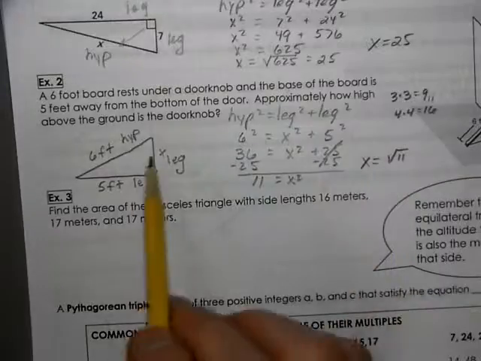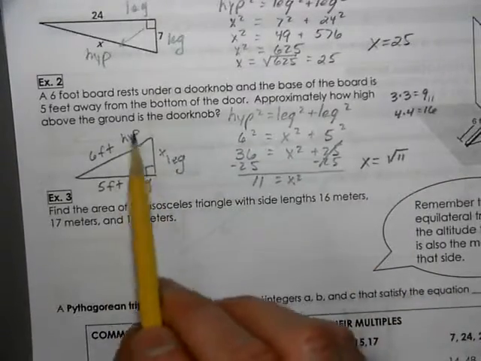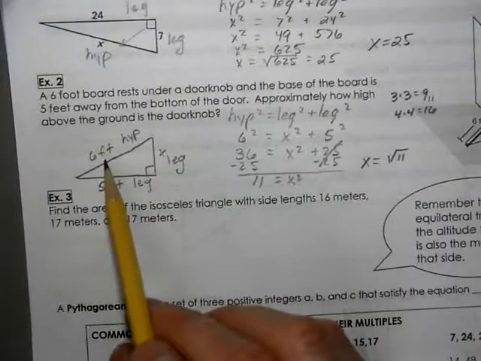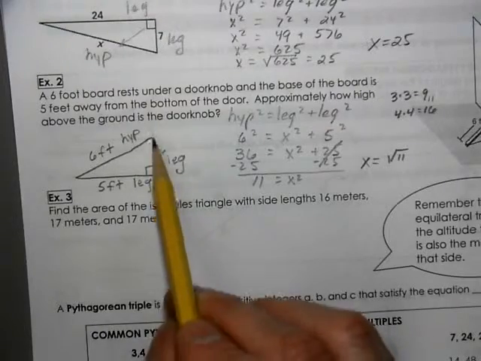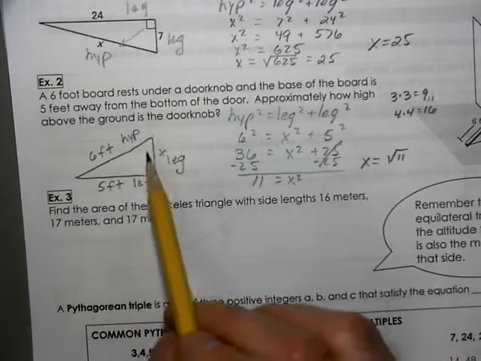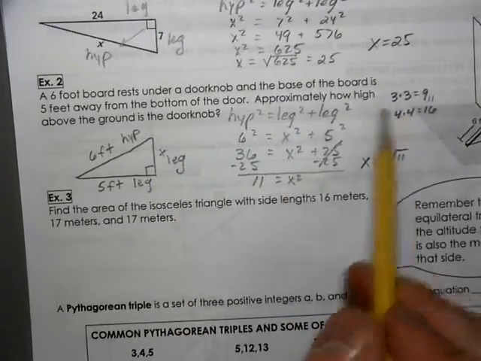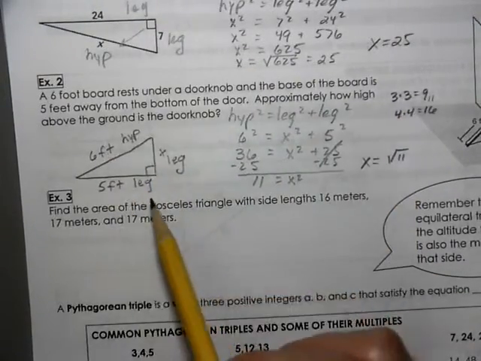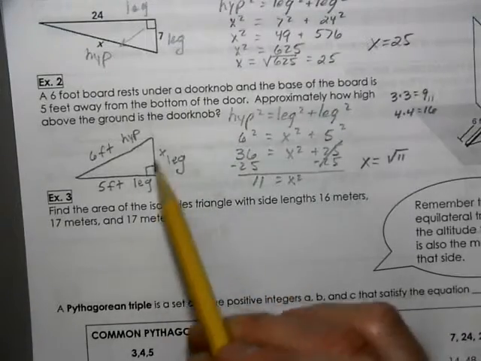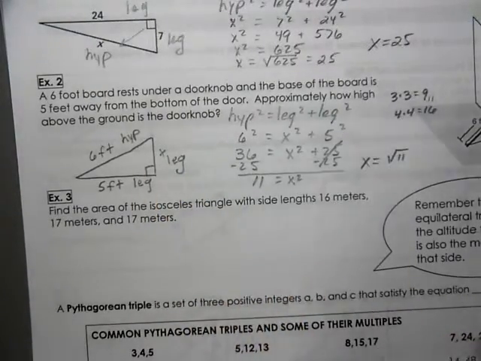And that makes sense with our right triangle. The hypotenuse has to be the longest side. We know the leg has to be shorter than that. Between 3 and 4 is clearly shorter than the 6. It happens to be the shortest side of all the triangle.